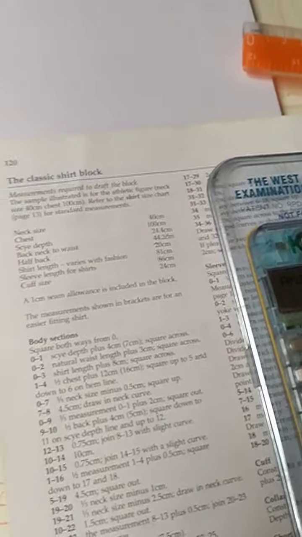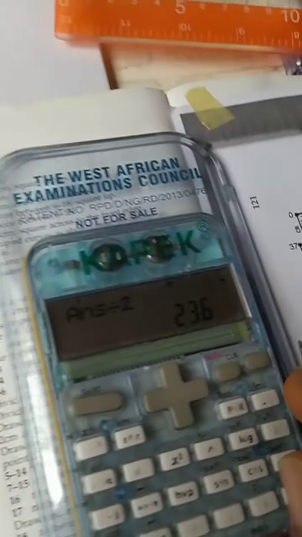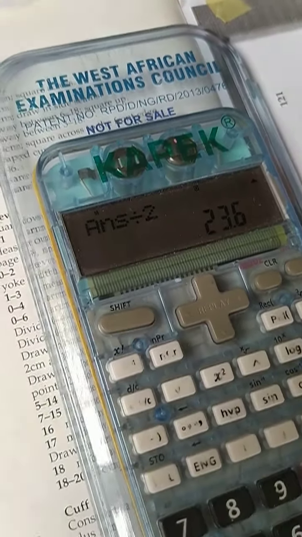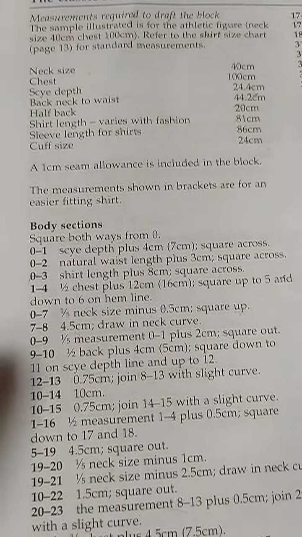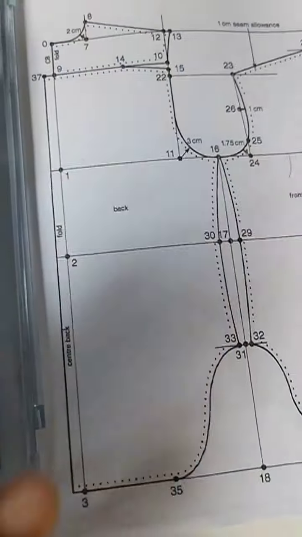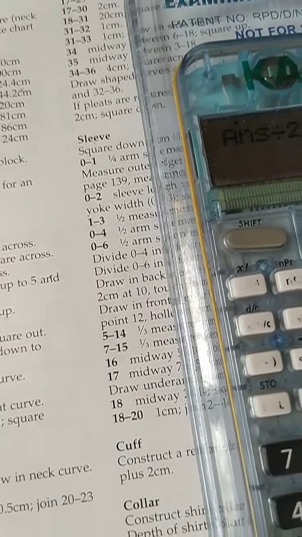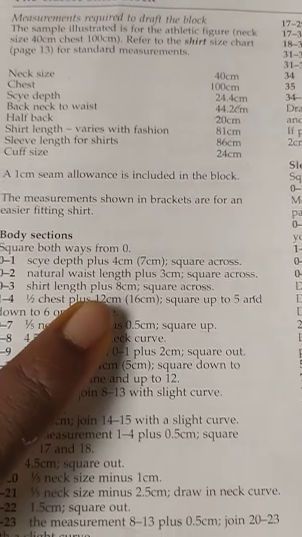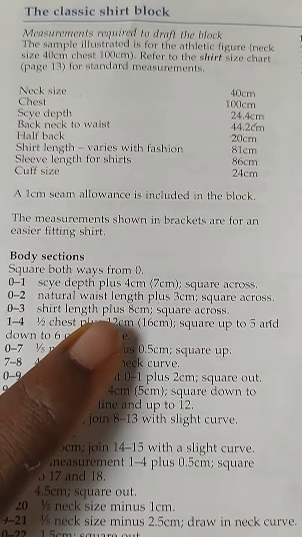So the half-scale measurement of 0 to 2 is 23.6. So from 0 to 2 is 23.6. Now we're going to date the shirt length. That is from 0 to 3. Now the shirt length plus 8 centimeter.